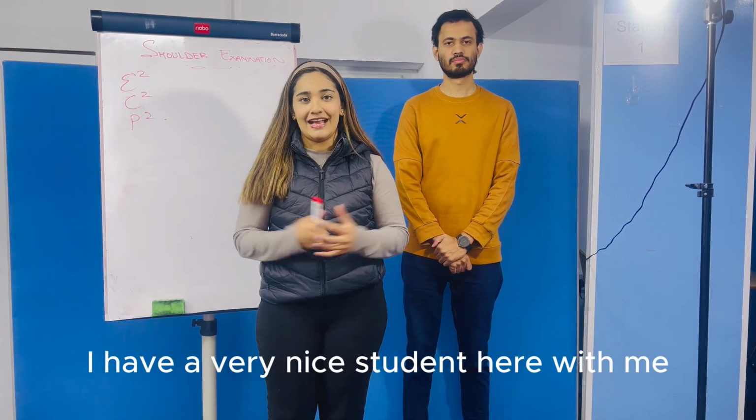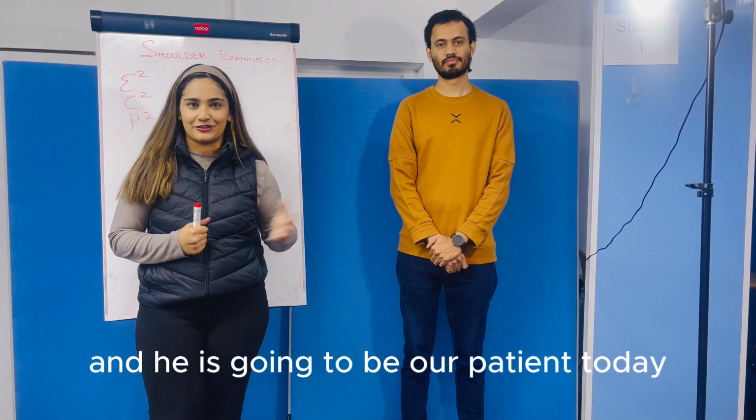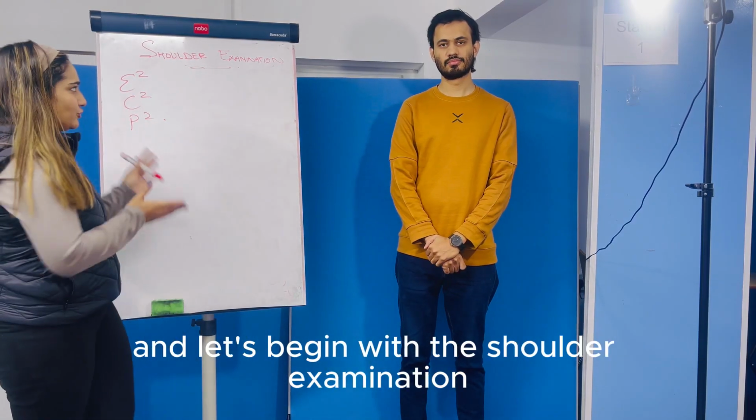Shoulder joint. I have a very nice student here with me, and he is going to be our patient today. Let's call him John, all right? And let's begin with the shoulder examination.